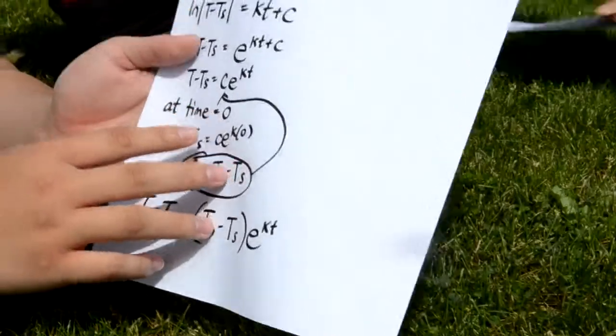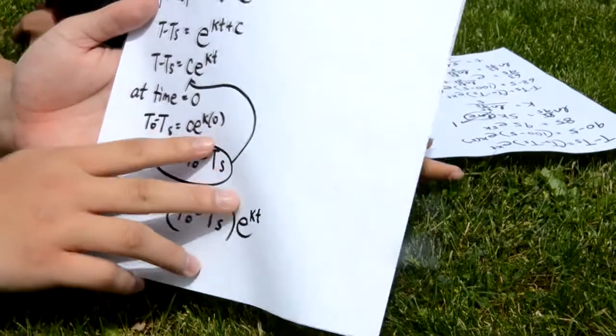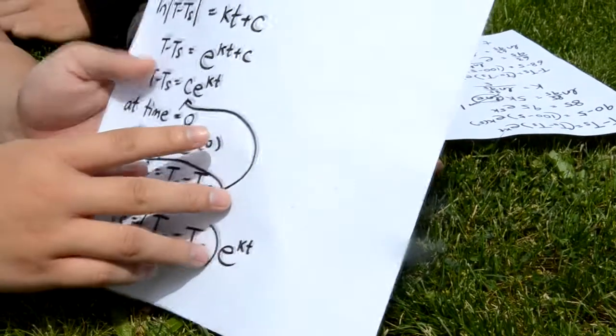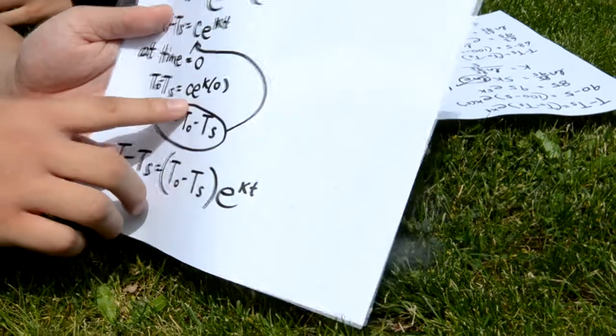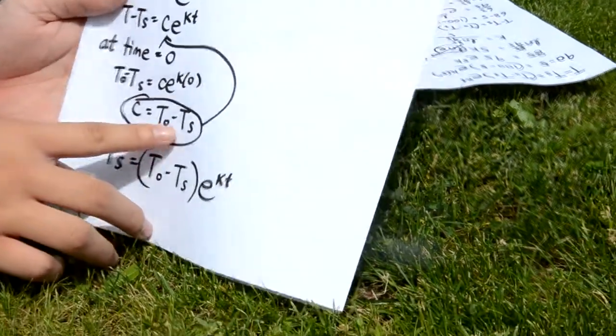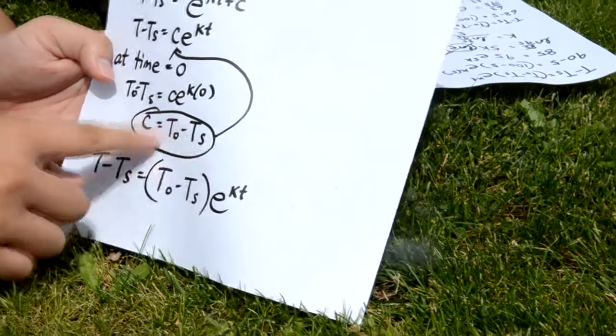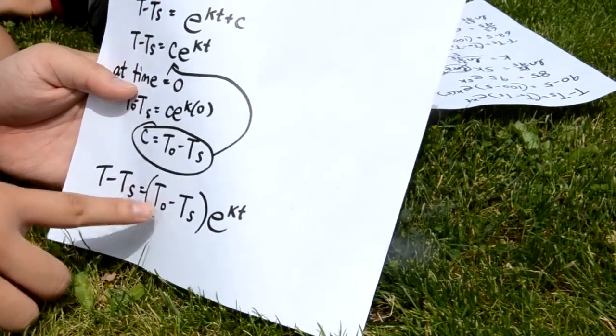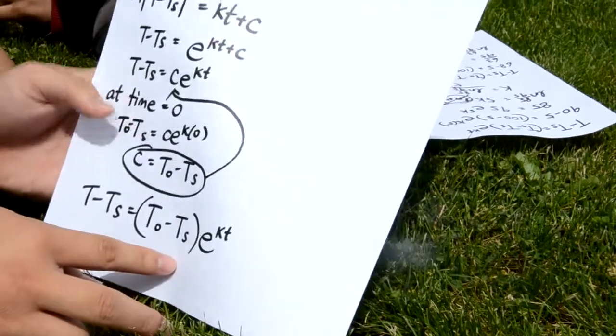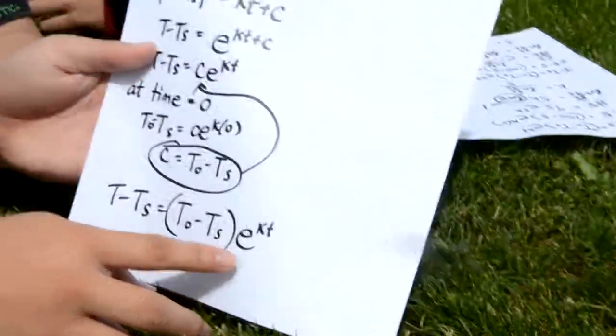Then we can pretend at time 0 we have T, plug in 0, so it's e to the 0, so that's 1. So C is equal to T naught minus T surrounding, and then you can plug this into the C here to get T minus T surrounding is equal to T naught minus T surrounding times e to the power of kt.